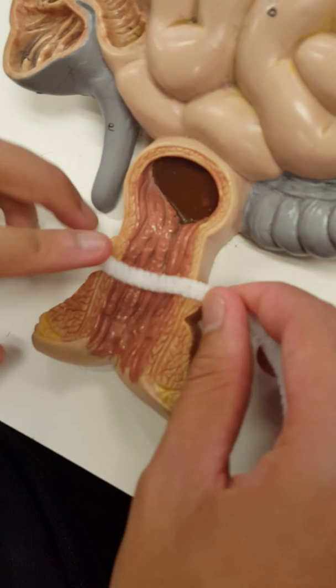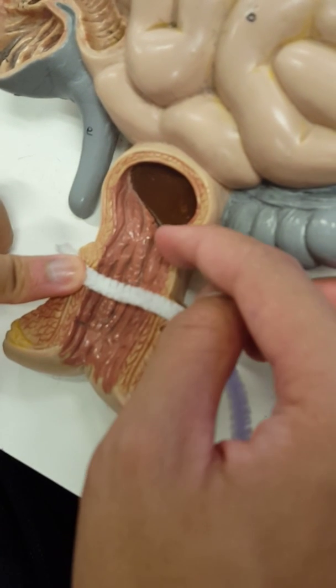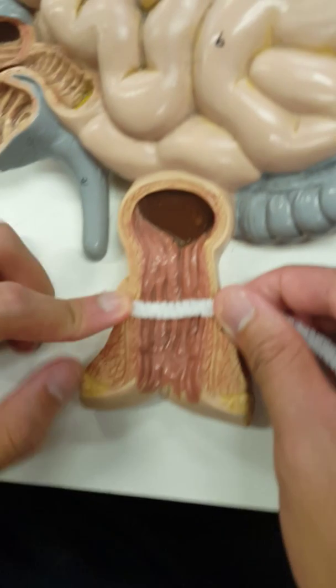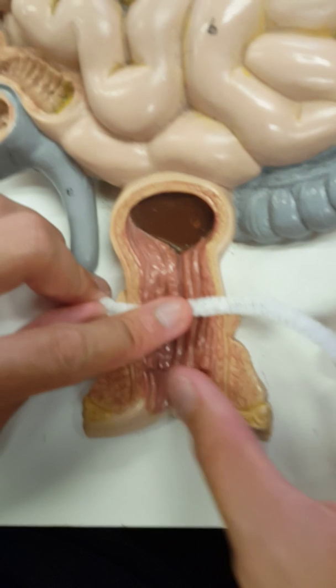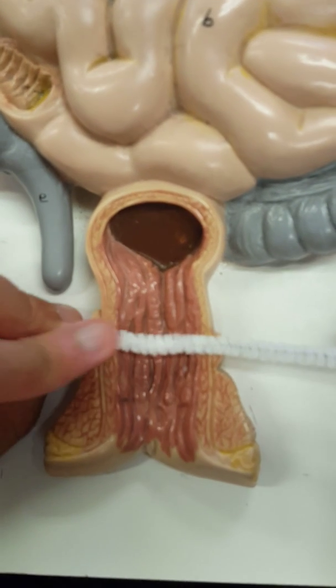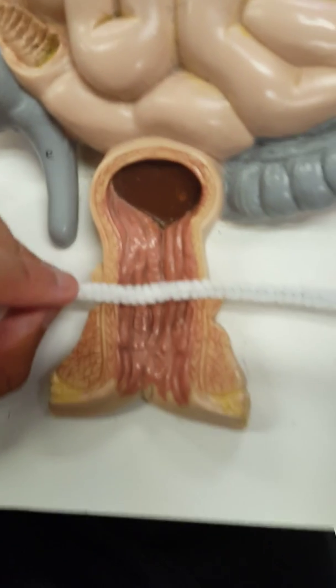From here all the way down here is called the rectum. And then from here all the way down here is your anal canal. That's where stuff goes out, excretion.